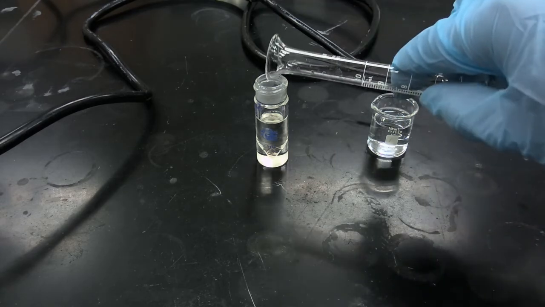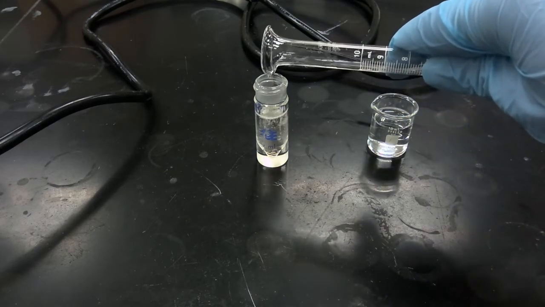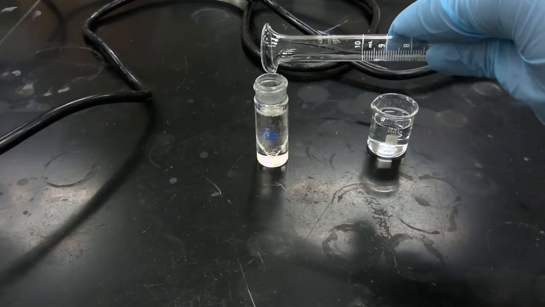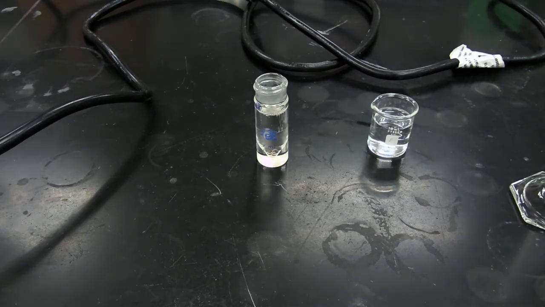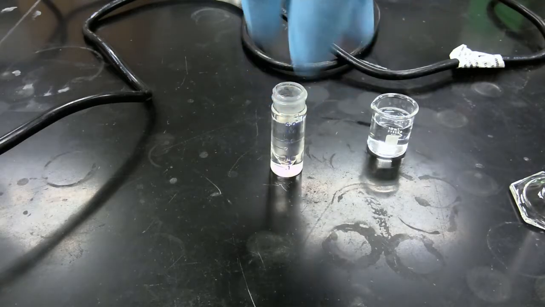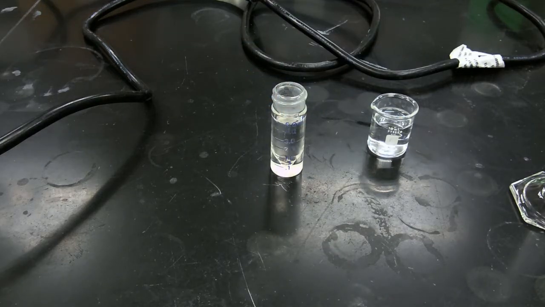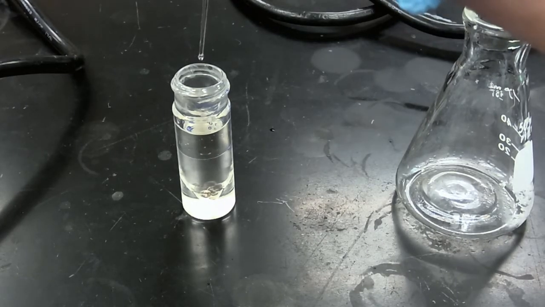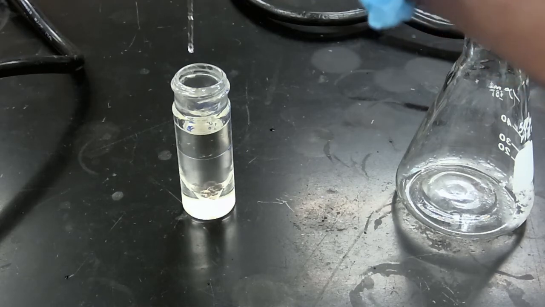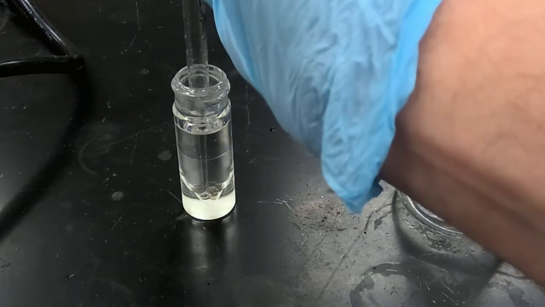We'll add a little bit more of our bicarbonate as required. And we're going to subject this mixture to vortex mixing in order to allow our layers to mix. So we'll resume after the vortex mixing has been completed. Okay, so now we're going to carefully remove the aqueous layer. Keep in mind that the aqueous layer is going to be on the bottom because we have a solvent of ether.